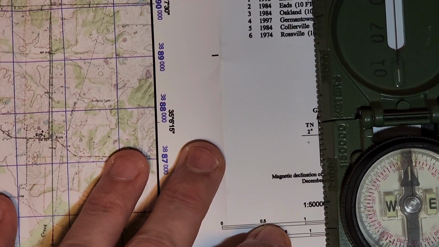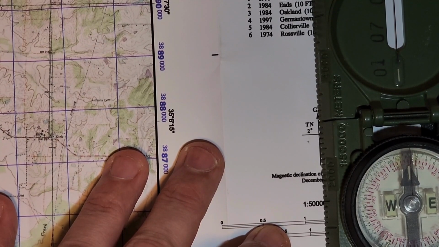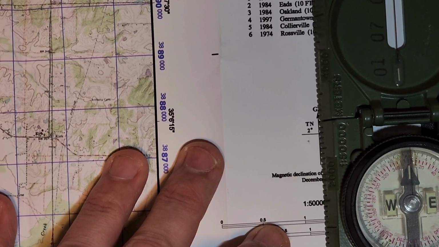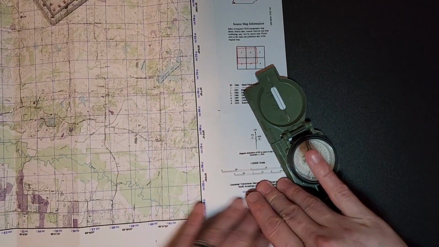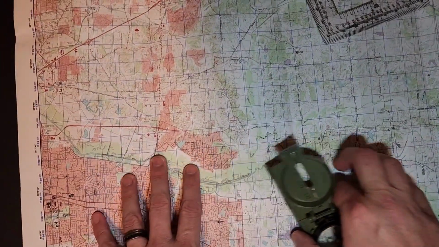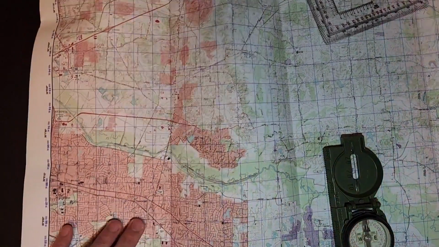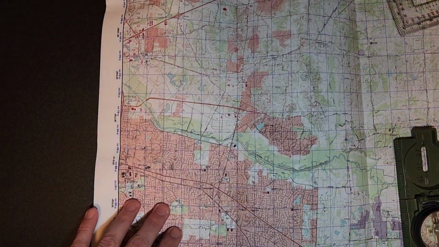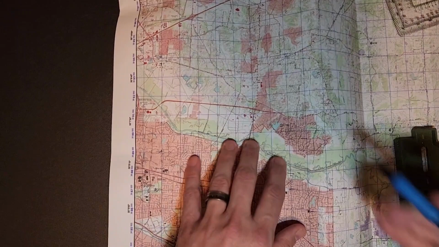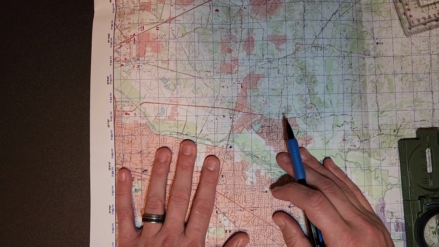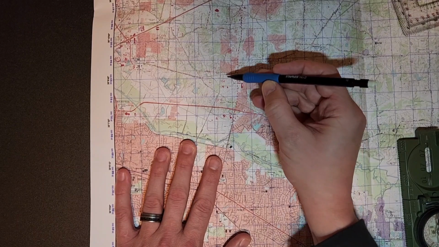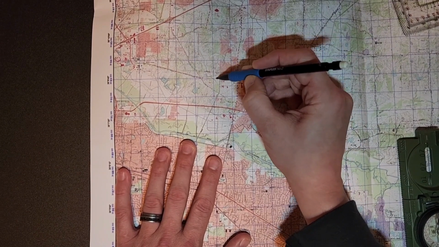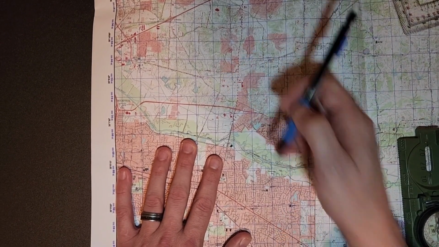Now let's figure out where in the world we are. I'm going to zoom out a little bit here, and we're going to move over. Let's say we recognize a couple of landmarks. Maybe from where we're sitting, we can see this lake here, and there's a water tank here. That's a water tower. So let's go with that water tower.